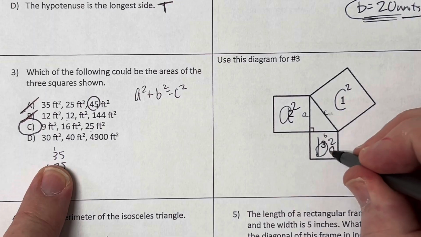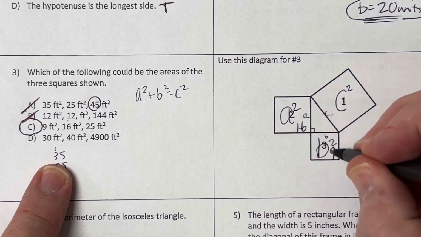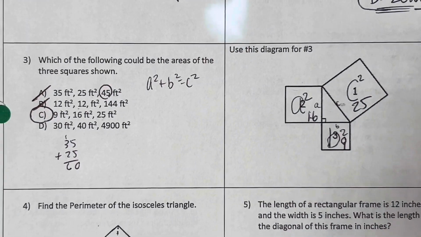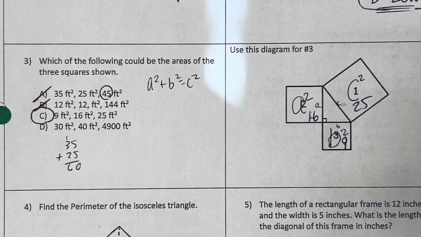If this was 9 and that's 16, if we add up those two areas, that would equal 25. So that would be a right triangle. So C is your correct answer there.